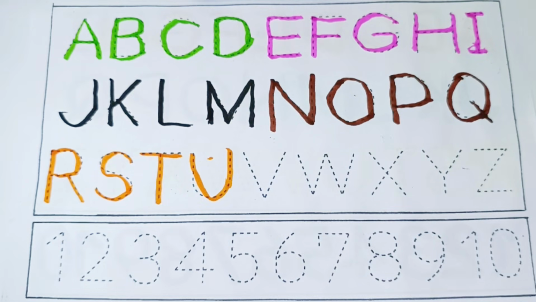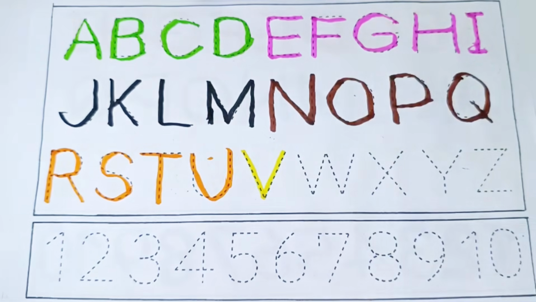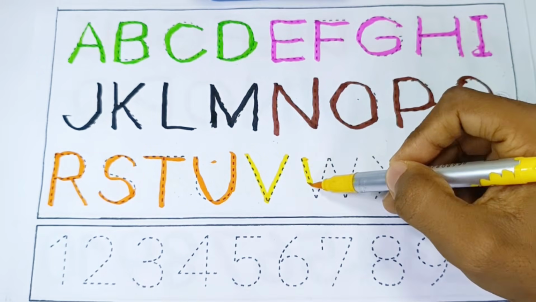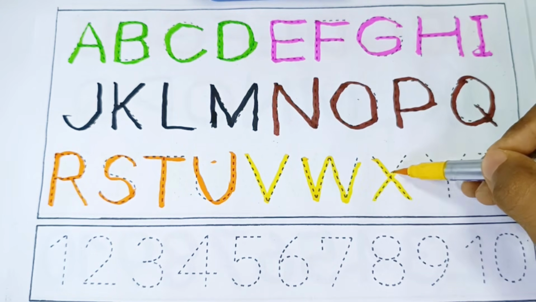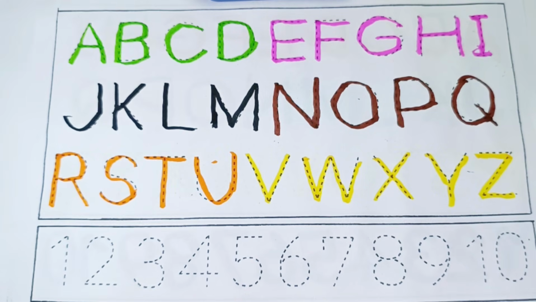Now you draw V. V for van. Now you draw W. W for wheel. X for telephone. Y for yo-yo. And Z for zebra. Now you draw numbers.